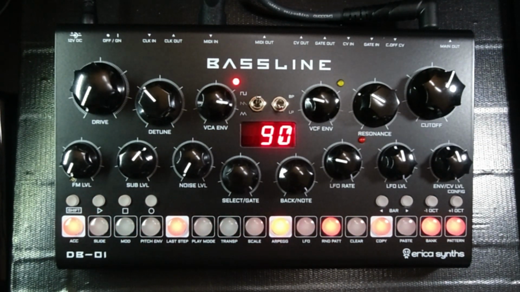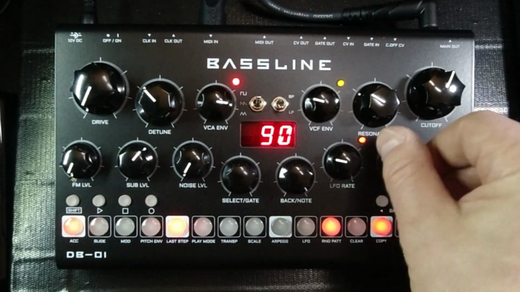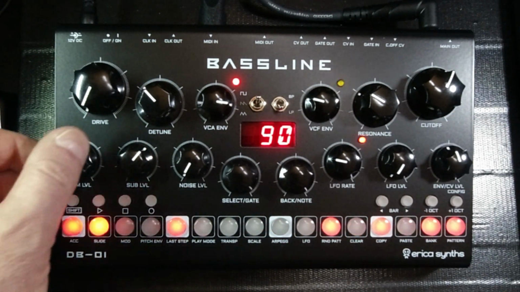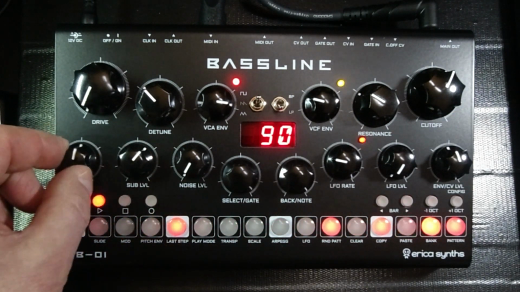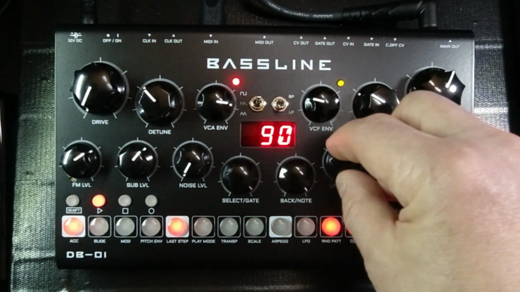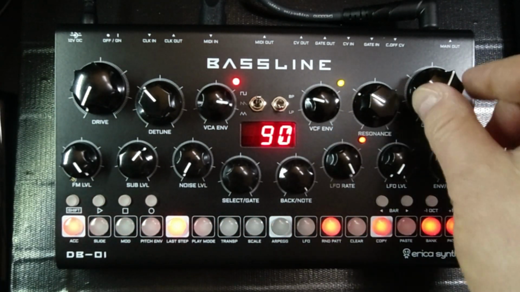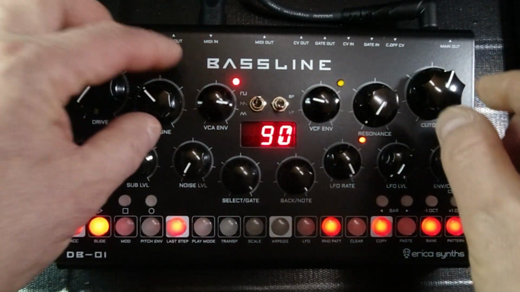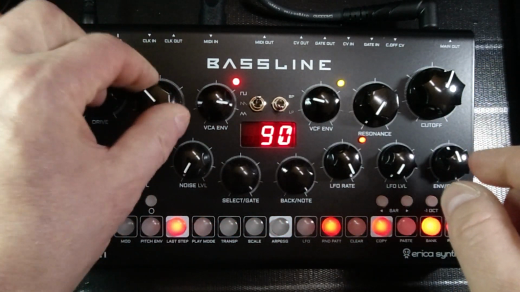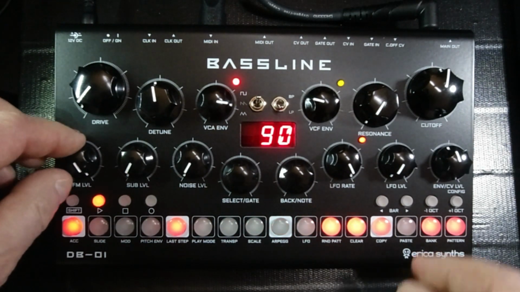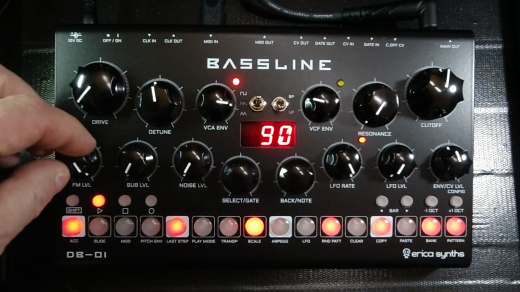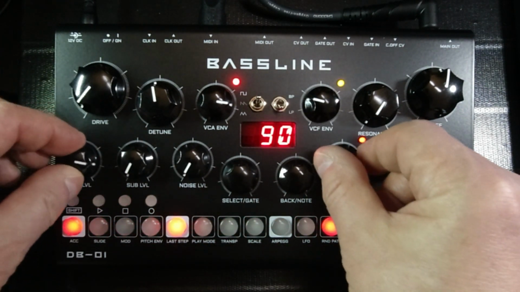Now the other thing that the LFO controls, of course, is FM level. So if we wind up the rate, now you can do interesting things here with the FM level and the FM rate.